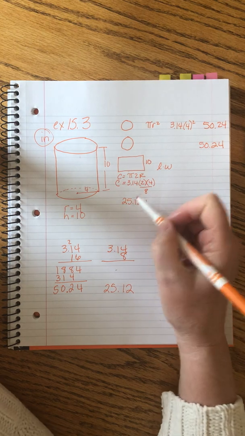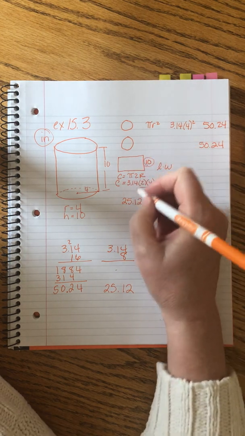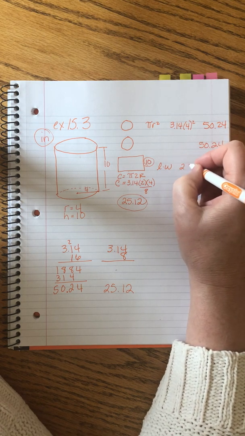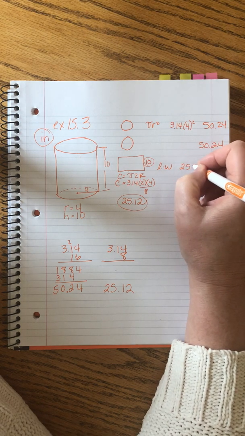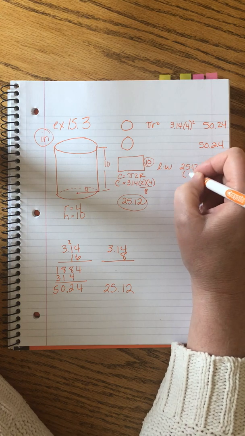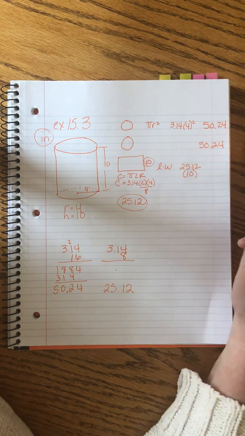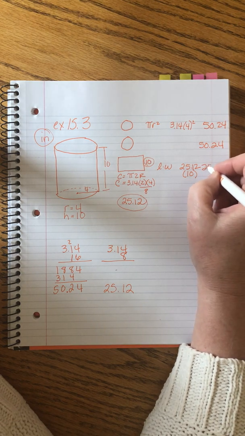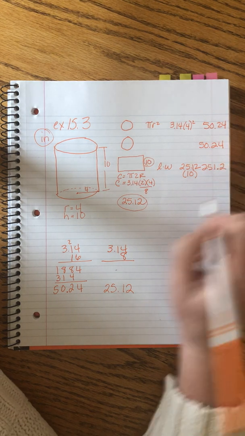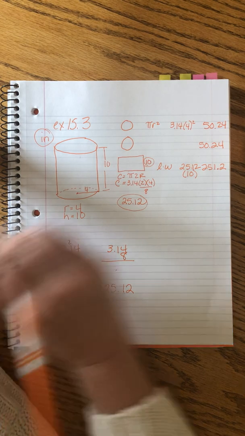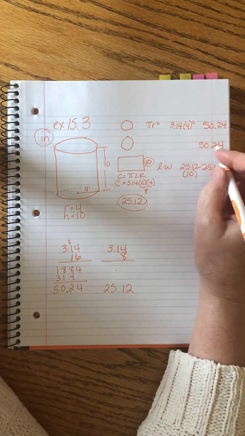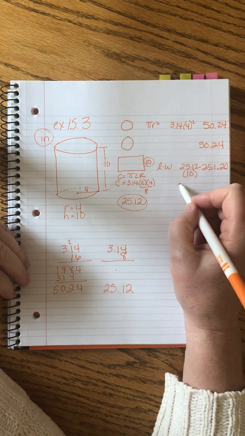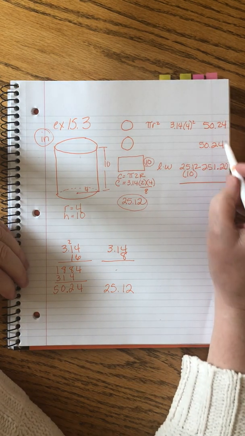Now I can multiply that by the 10, right? So it's 25.12 times 10. I know I'm not writing that on the same line. It's confusing, but I'm squishing in here. So it becomes 251.2. Makes sense? And I'm going to add a 0 so I have the same number of decimals in all 3 numbers. That'll just help me add more neatly. My work's a little squished, but that's okay.